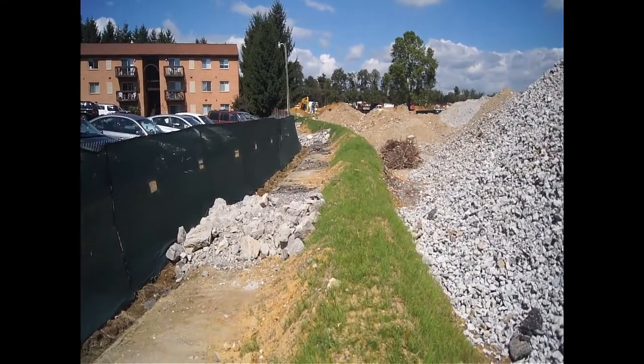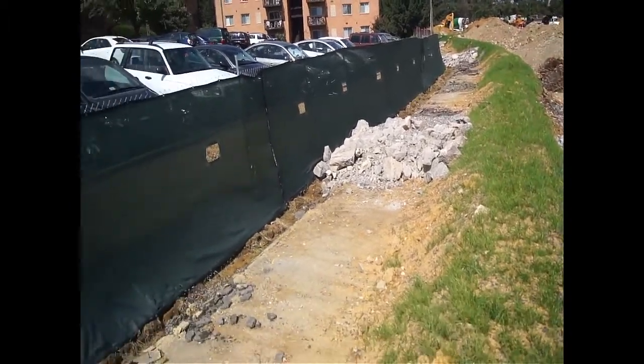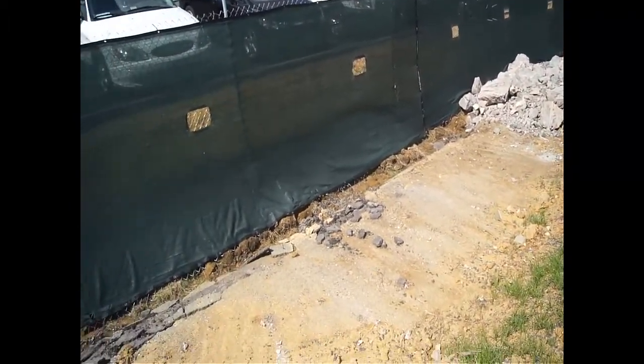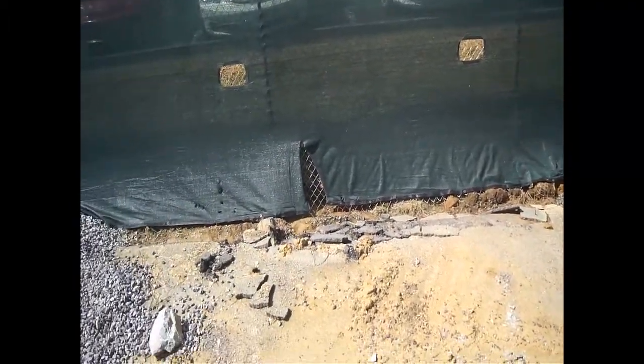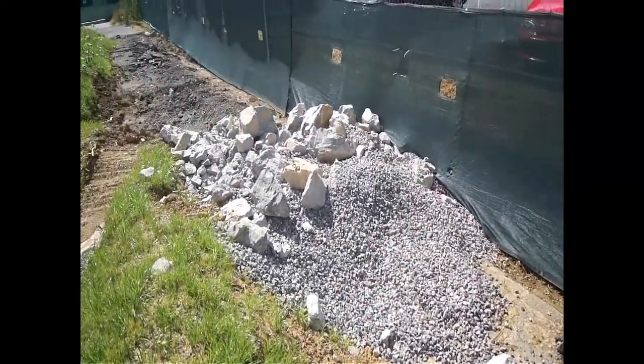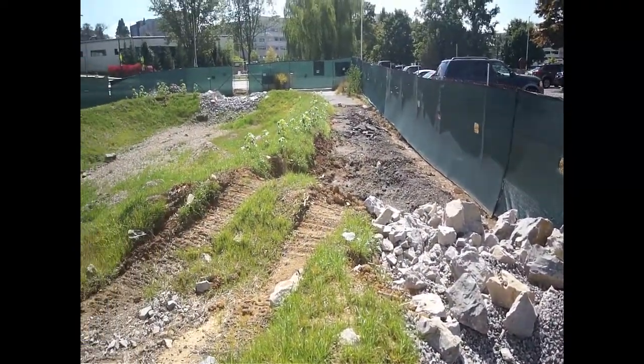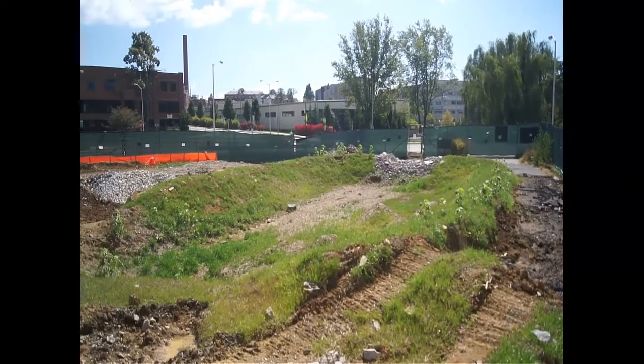This is another look at the check dams as well as the diversion dike. You can see the check dams are the rock structures to the left. Again, another check dam. And as we described, this flow goes down into the second sediment trap.